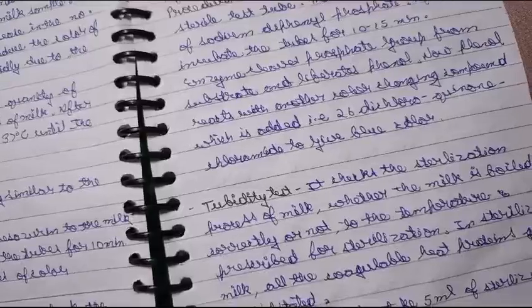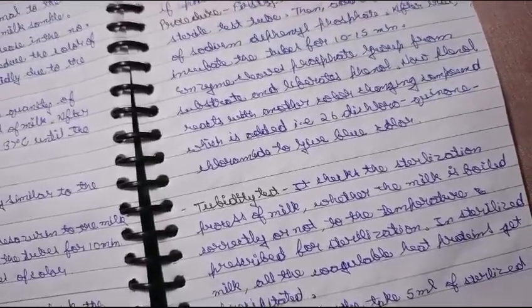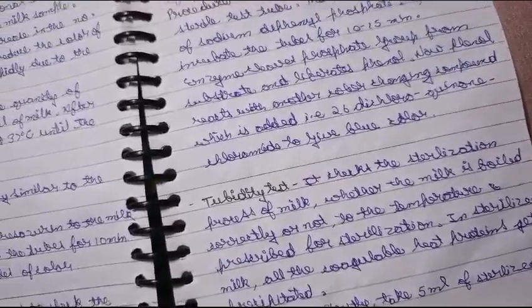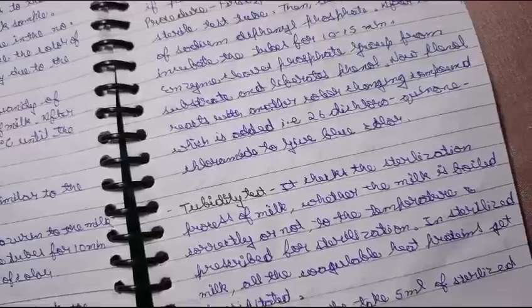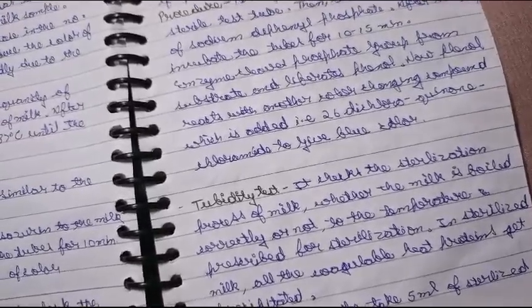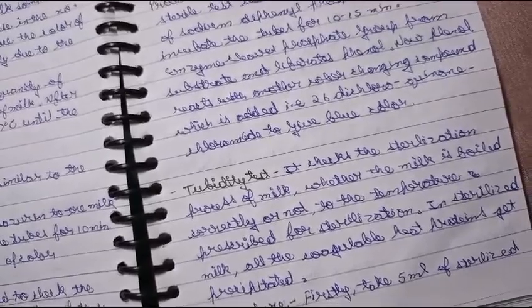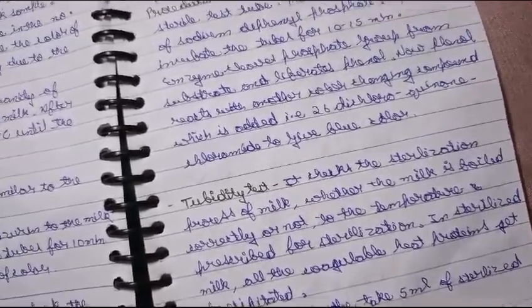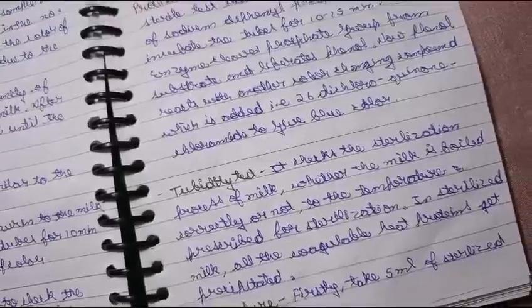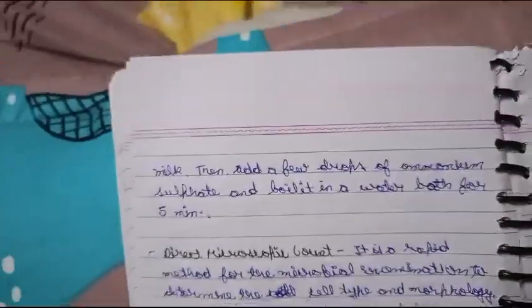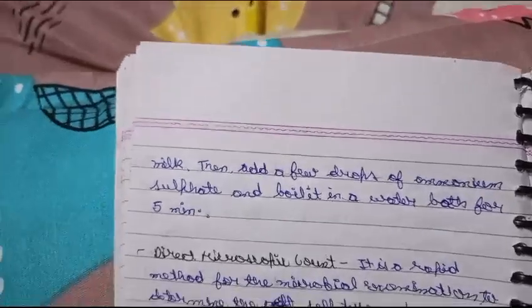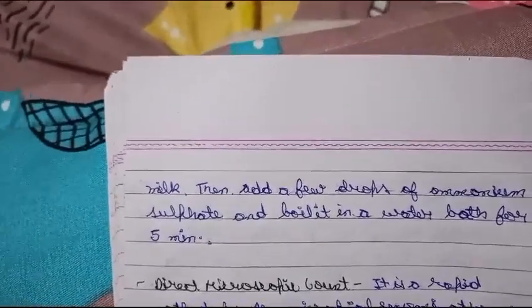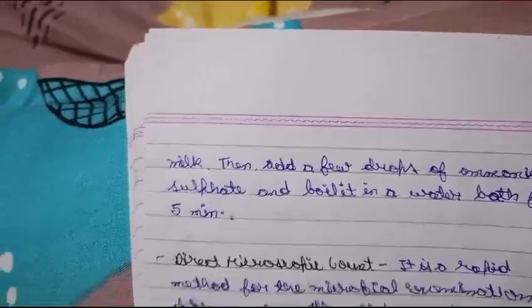Next test is turbidity test. It checks the sterilization process of milk, whether the milk is boiled correctly to the temperature prescribed for sterilization. In sterilized milk, all the heat-coagulable proteins get precipitated. Procedure: first take 5 ml of sterilized milk, then add a few drops of ammonium sulfate and boil it in a water bath for 5 minutes.